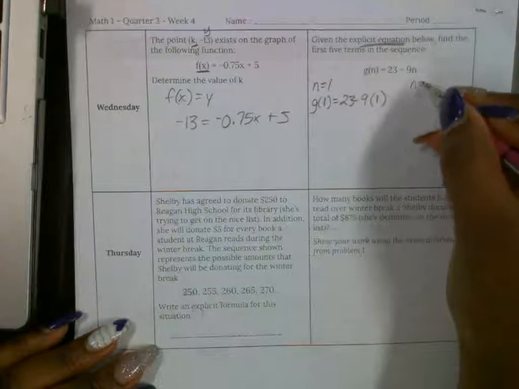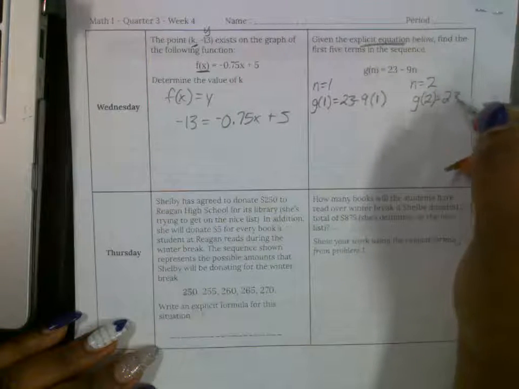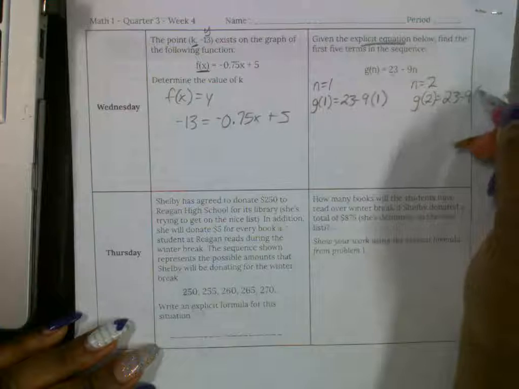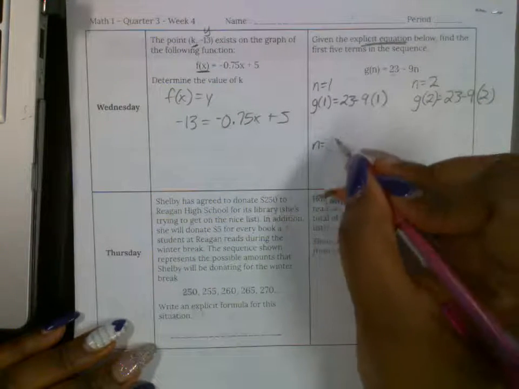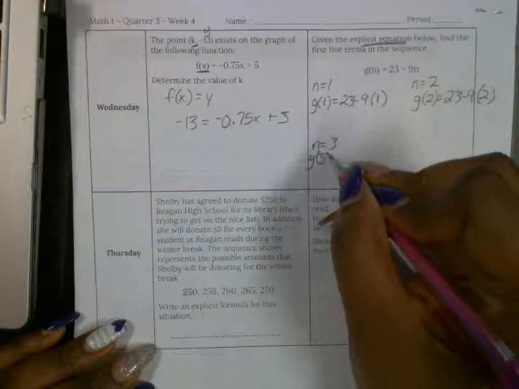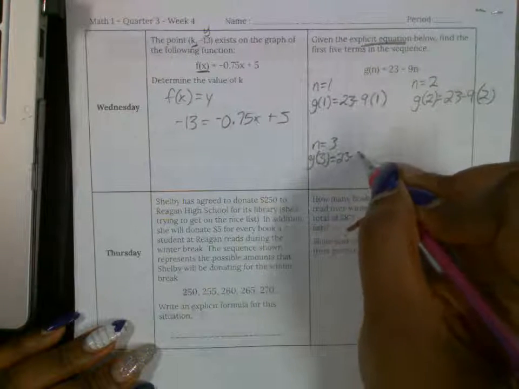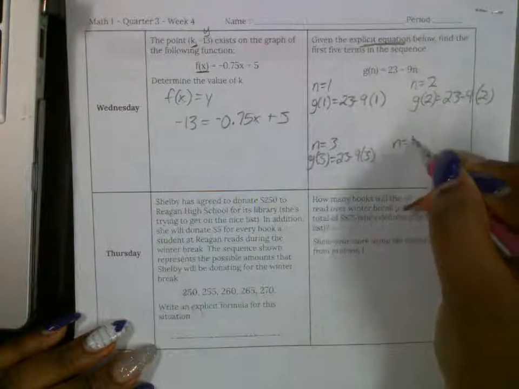Then you're going to do n is equal to 2. G of 2 is equal to 23 minus 9 times 2. Then you got 3. Then you got 4.